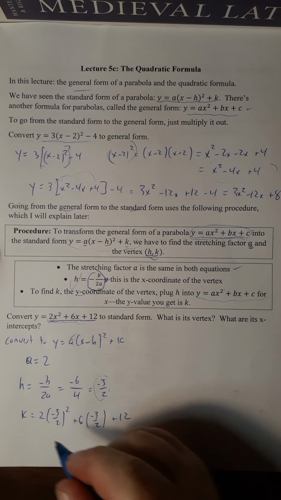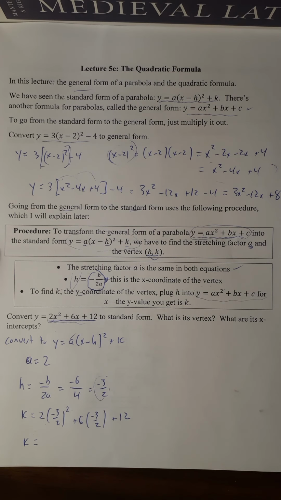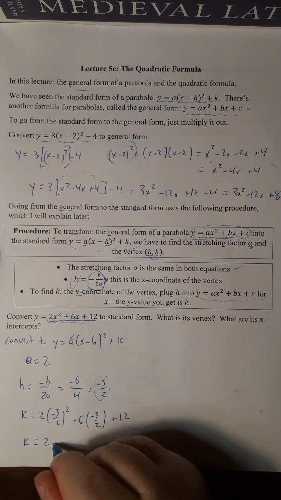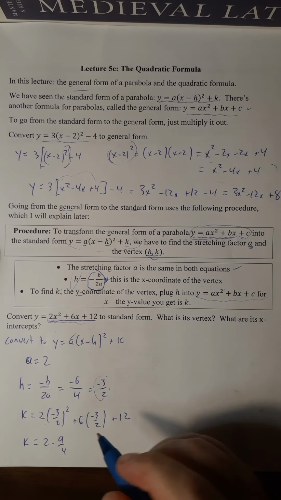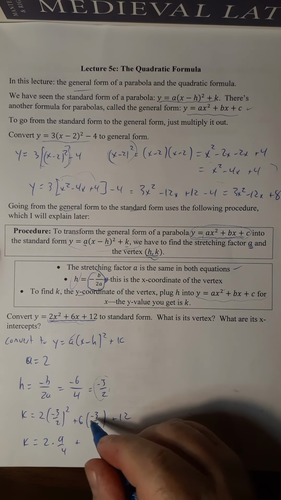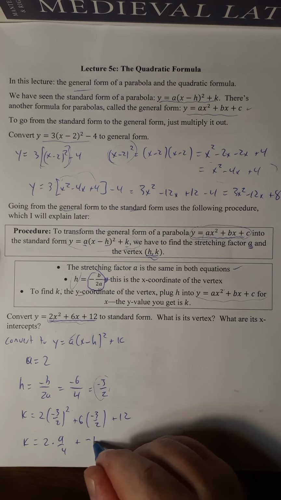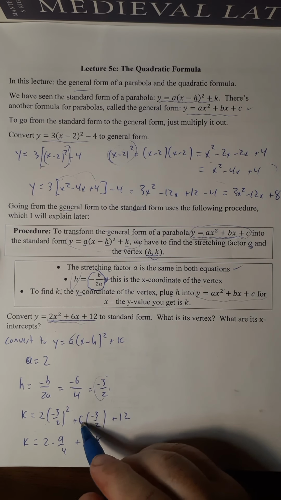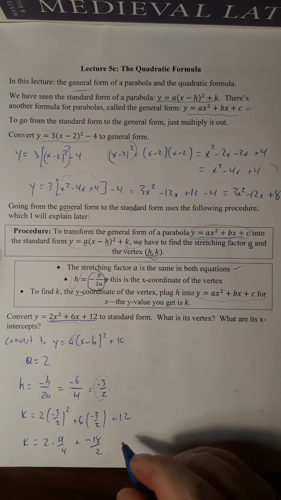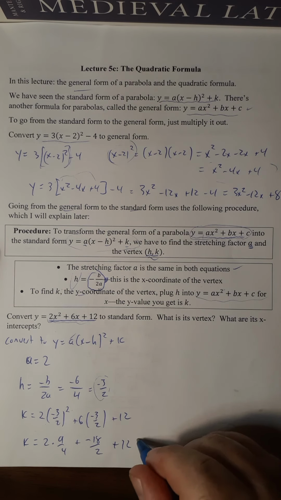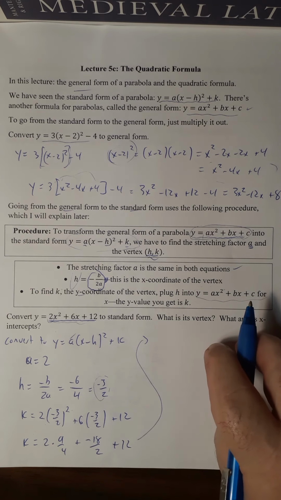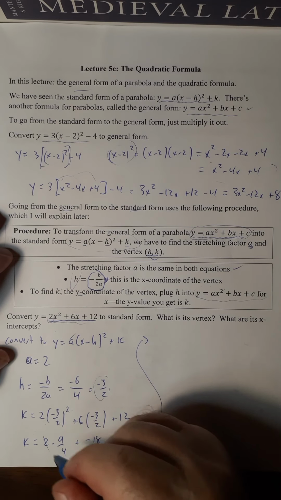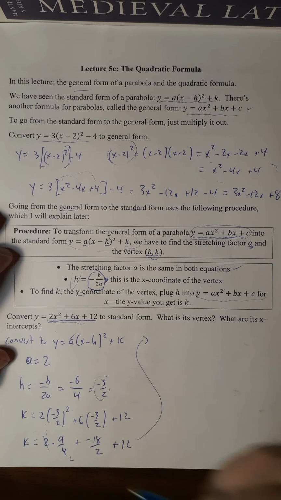So k equals 2 times 9/4, because it's minus 3 over 2 squared. 6 times minus 3 over 2 is minus 18 over 2, plus 12. I want to keep all the 2's because I'm going to find a common denominator. This can cancel one of those.